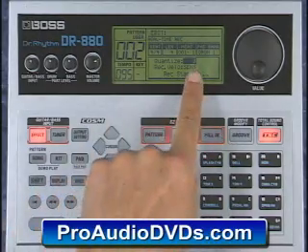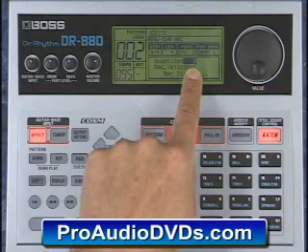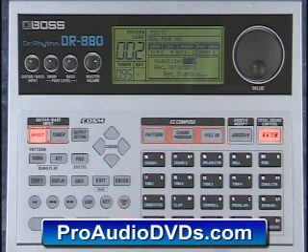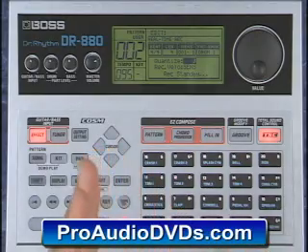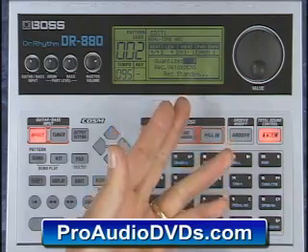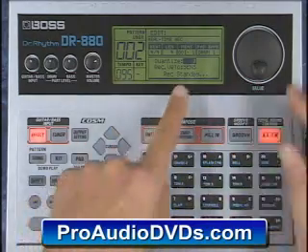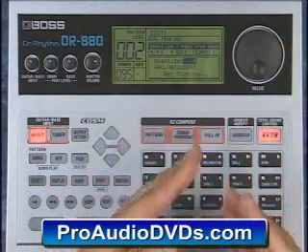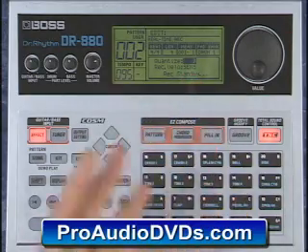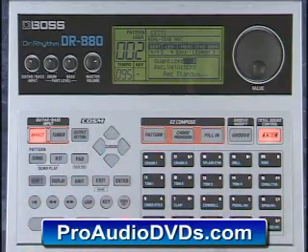Now you'll notice on the screen that we have a quantize setting here. This is set to 16th notes. This means that anything I record or play into this will be automatically corrected to the nearest 16th note. This is really great for cleaning up your timing. You can adjust the coarseness of the quantizing right there, depending on the type of pattern that you're recording.